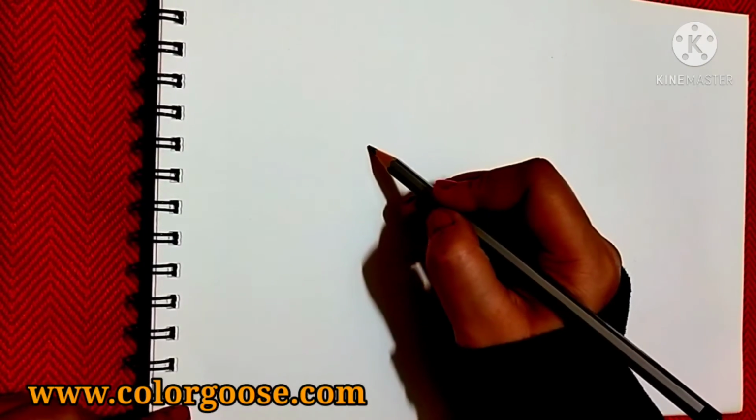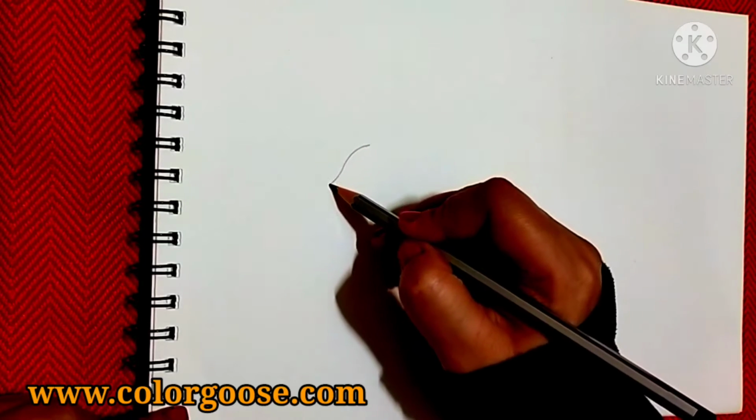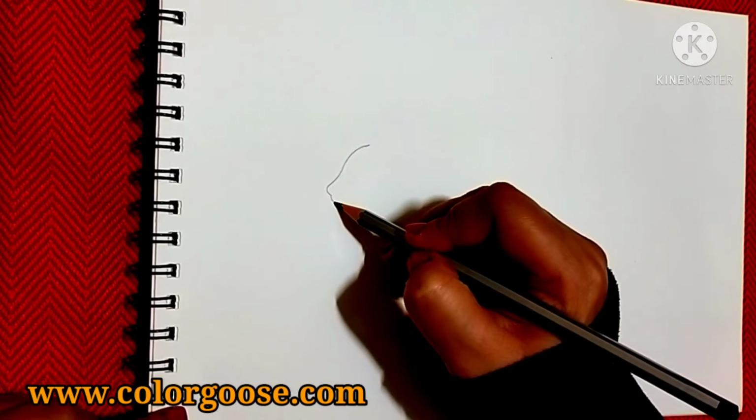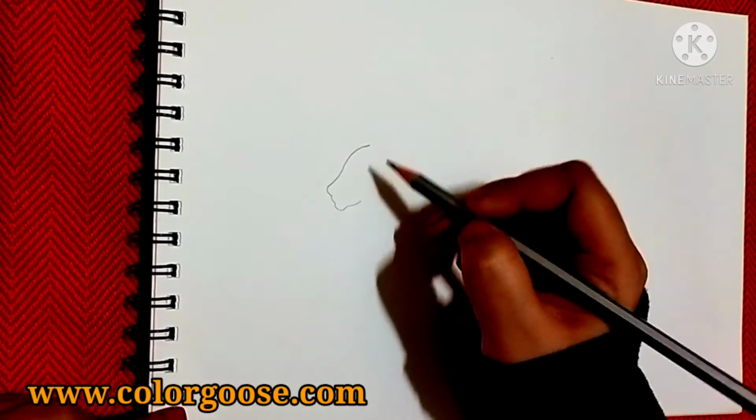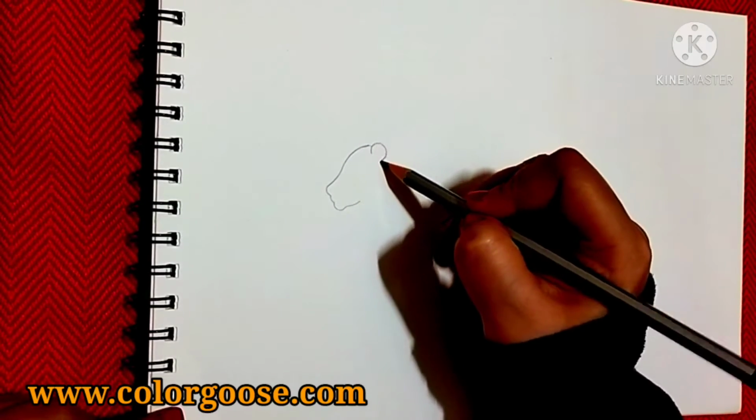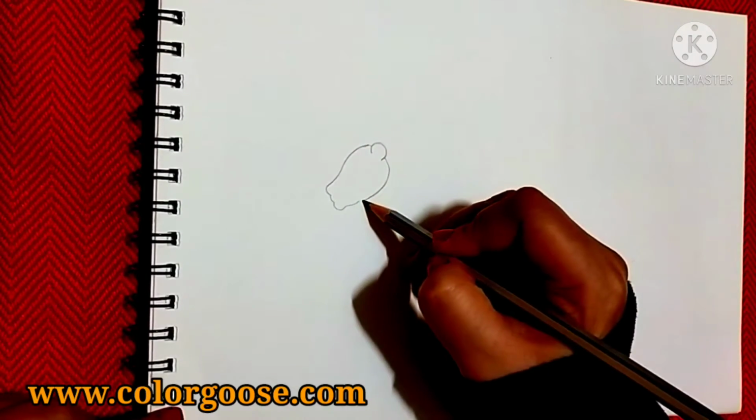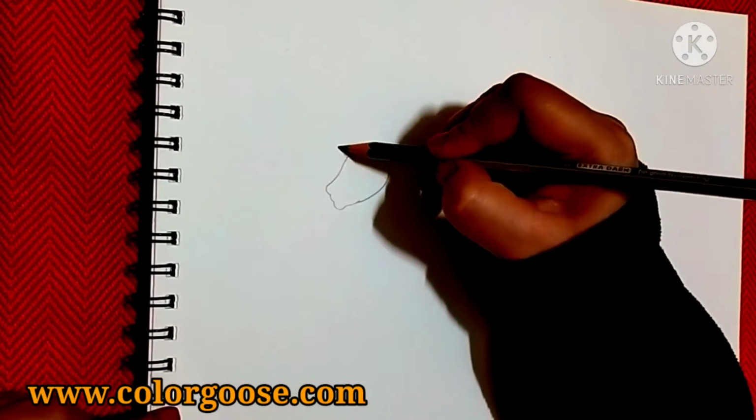I am using a 140 GSM A4 size artist drawing book. The list of the material and also the links from where you can buy the material is given in the description box. In this session, we are drawing a lion and a tree.